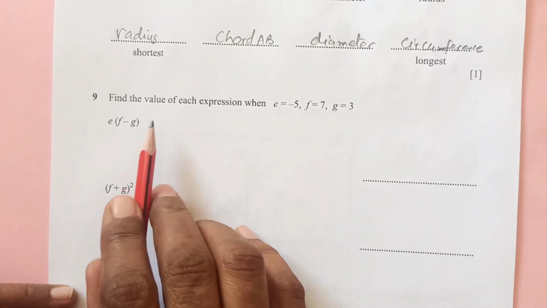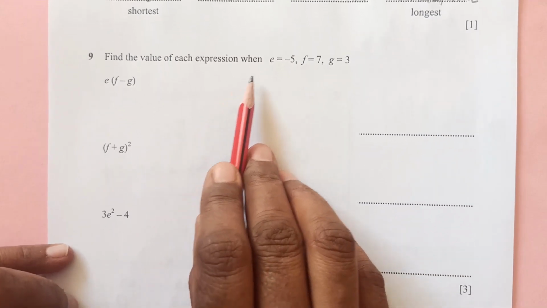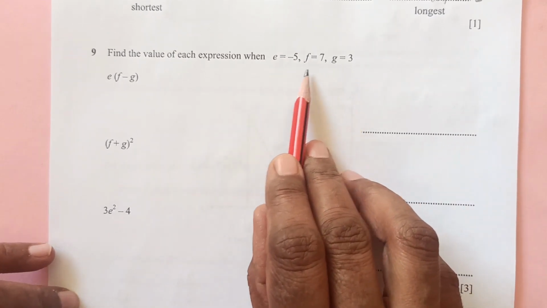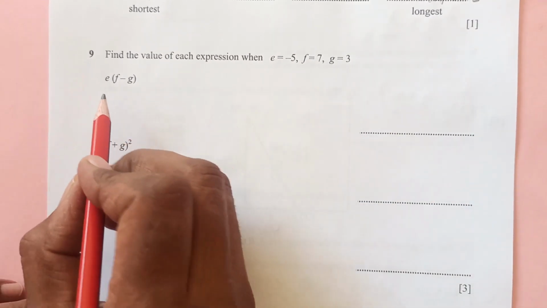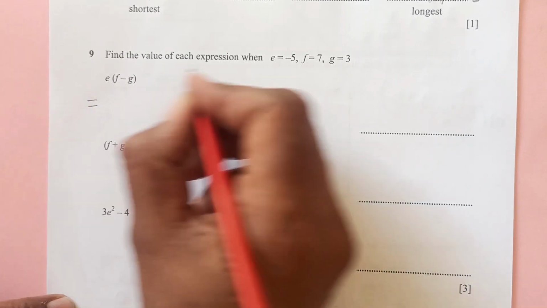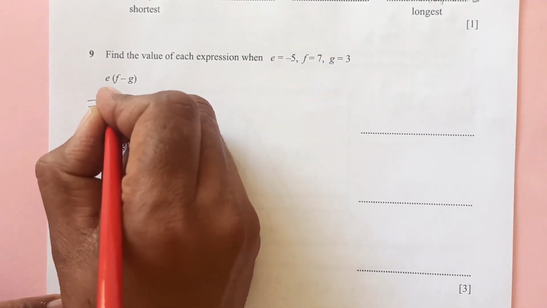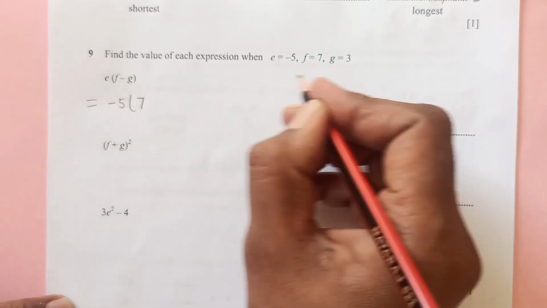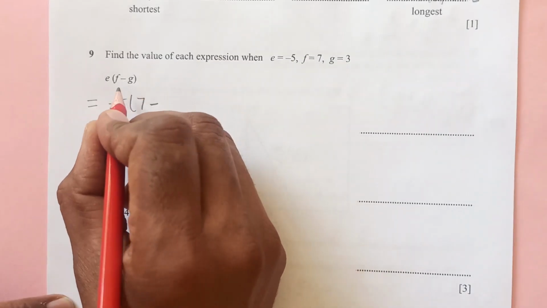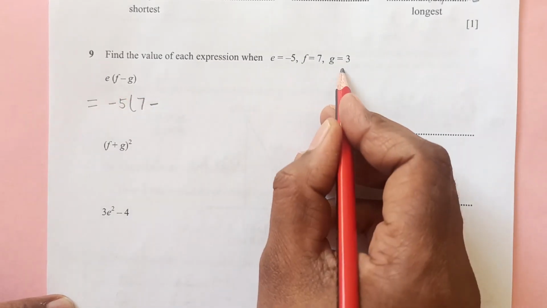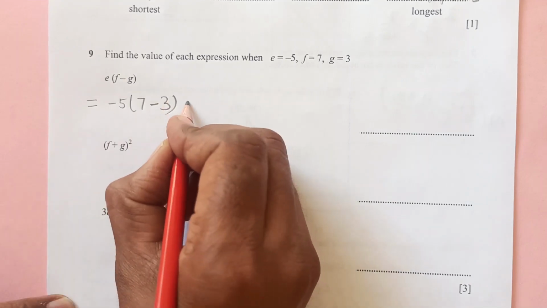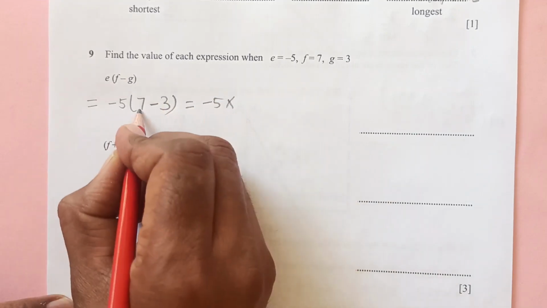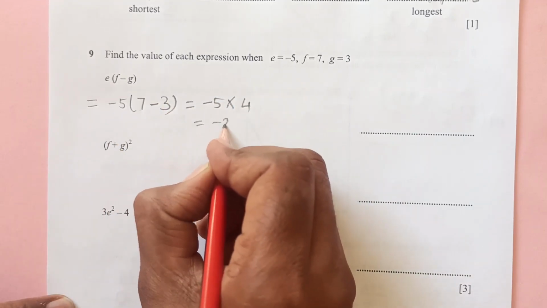Now number 9, find the value of each expression when E, F and G are given. We are given the values of E, F, G. Just plug in the values here. E is -5. Then we have F is 7 and minus. If there is minus, put minus. Now G is 3 from here. Now you calculate -5 times 7 minus 3 is 4. So minus 20.